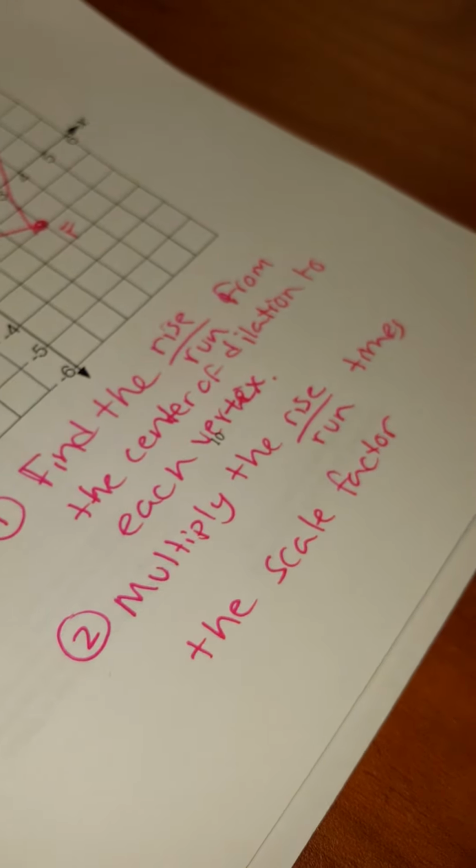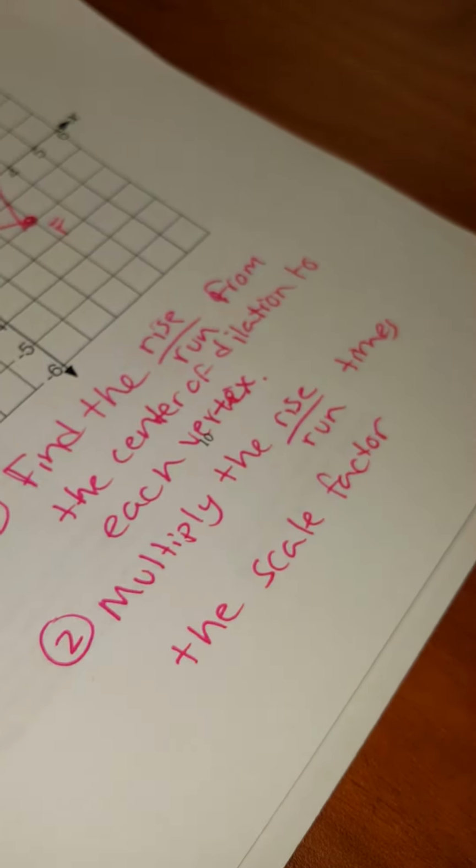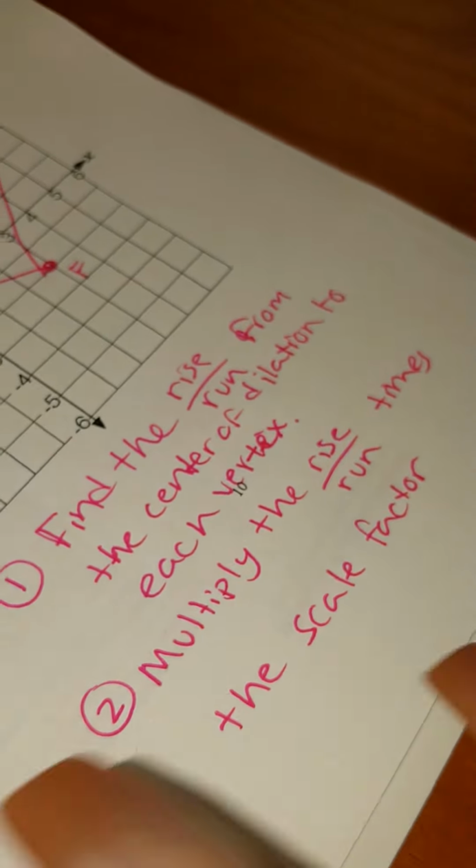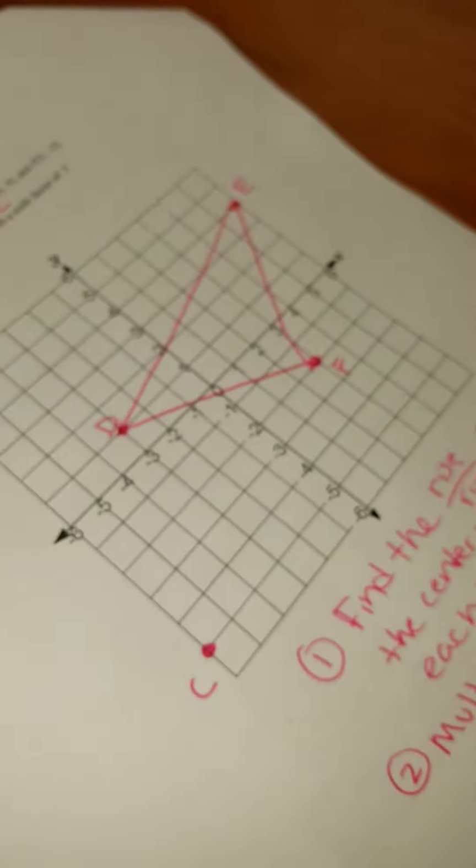Find the rise over run from the center of dilation to each vertex, and then multiply the rise over run times the scale factor. Okay, so pay attention to what I'm saying.